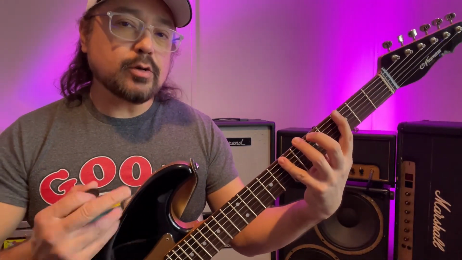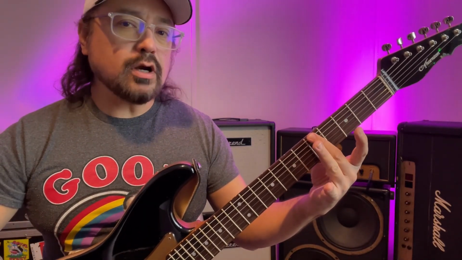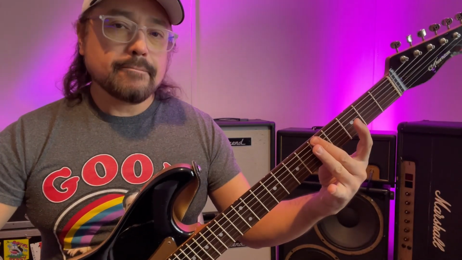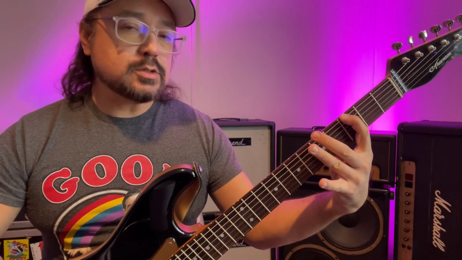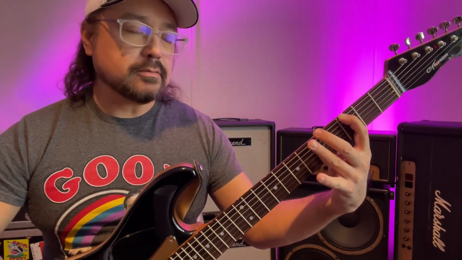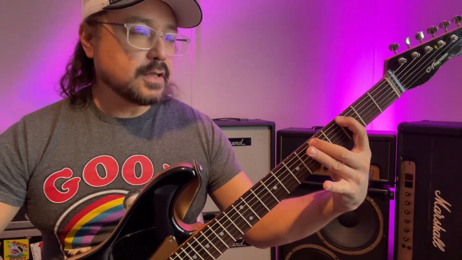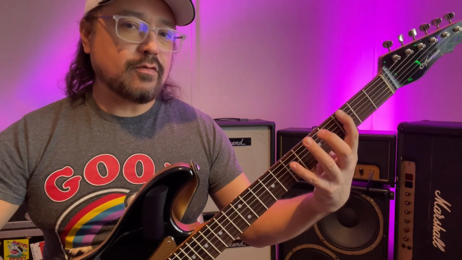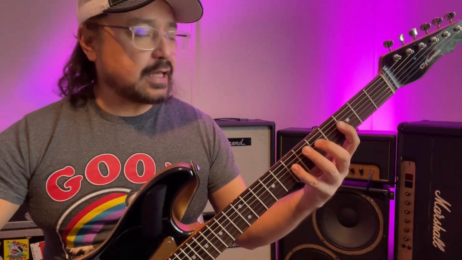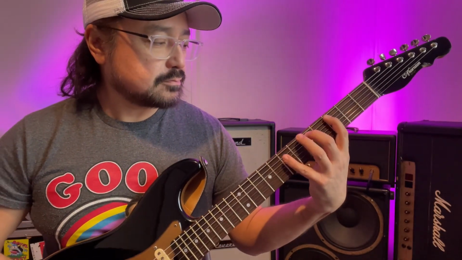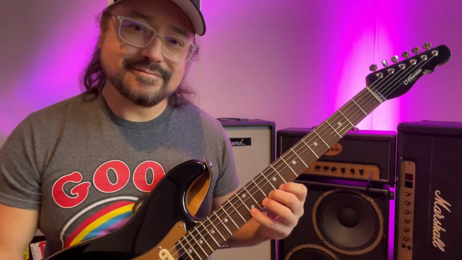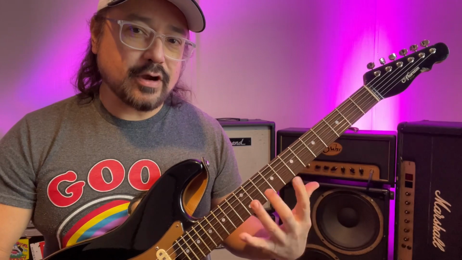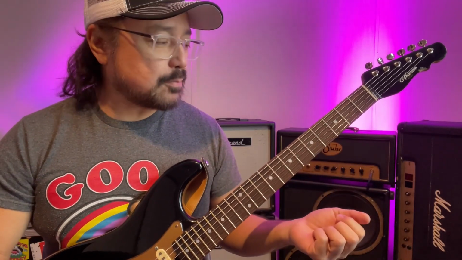Now another thing to note about this pattern, we're starting with our second finger. But this note, a whole step below it, is part of the scale. That note is G. So, if we include that note, we have all this every other fret thing going on. Makes for a very, very easy pattern to remember.